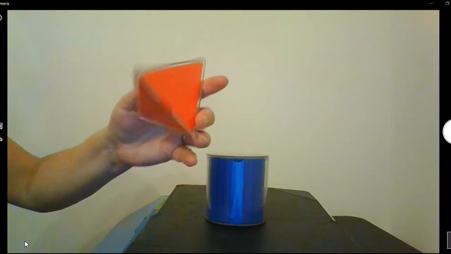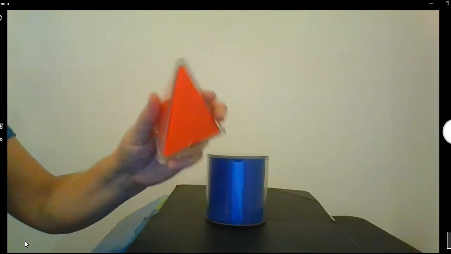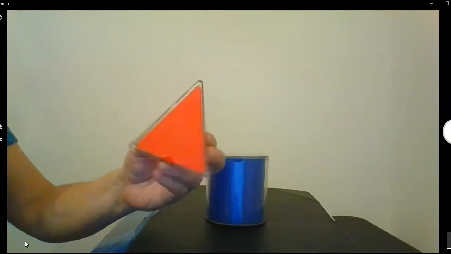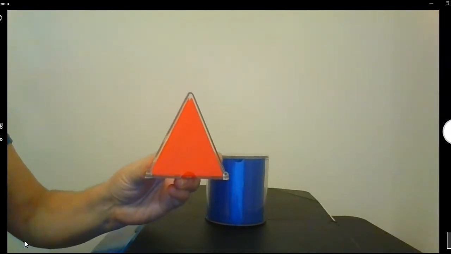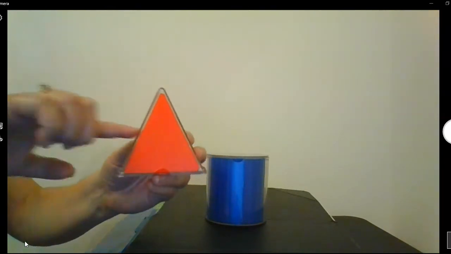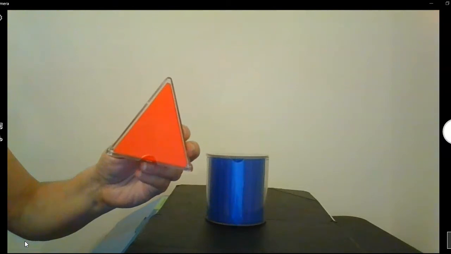Well, it's made up of polygons. Do you see bases? So is this a prism? Oh, this is actually a pyramid. It does have identical triangles, but those triangles are not parallel to each other, so this is not a prism.